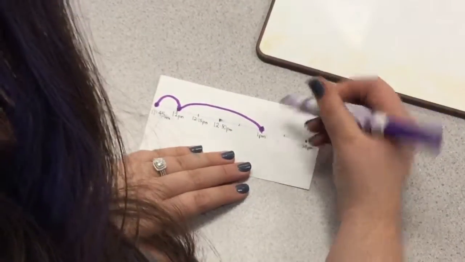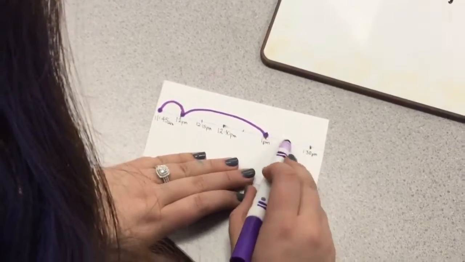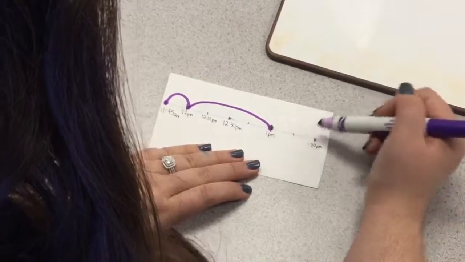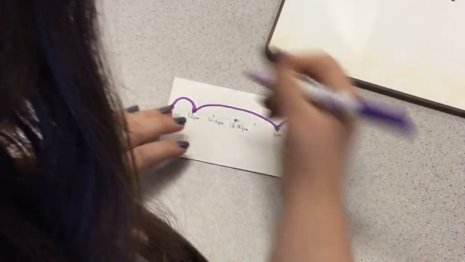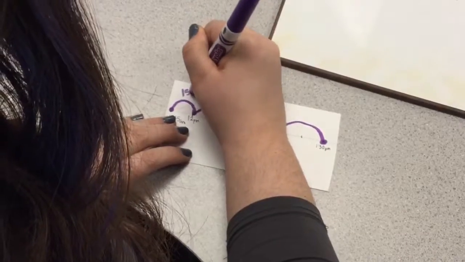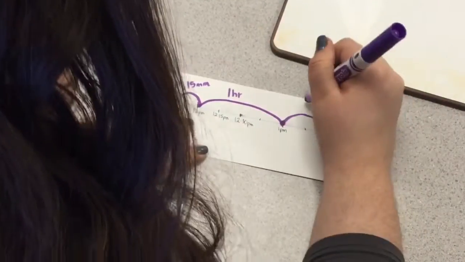So after getting to 1 p.m., we just have to get to 1:30 p.m. So we have to make 2 15-minute jumps, or 1 30-minute jump right here. So this is 15 minutes, this is 1 hour, and then this is 30 minutes.